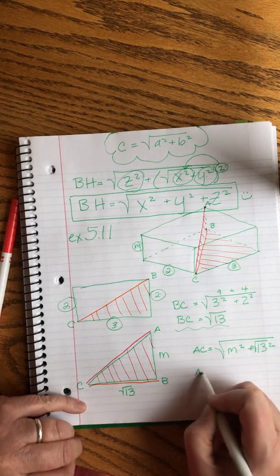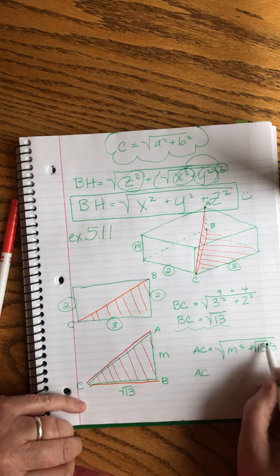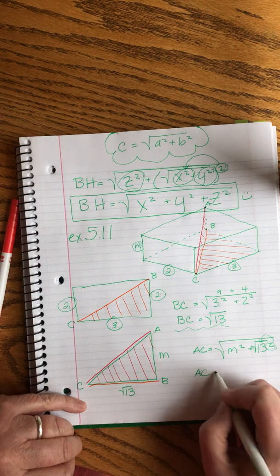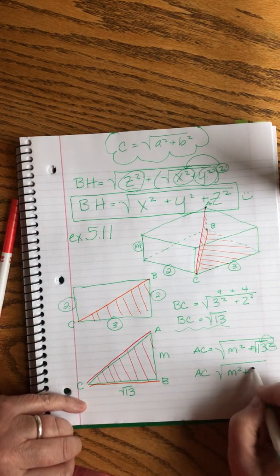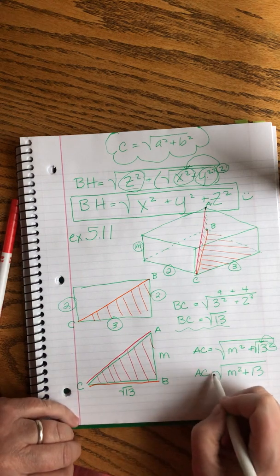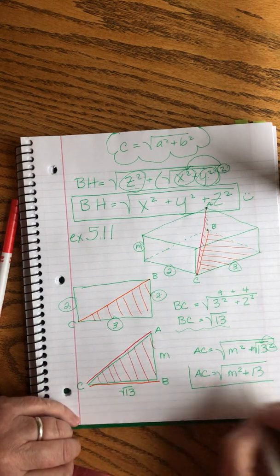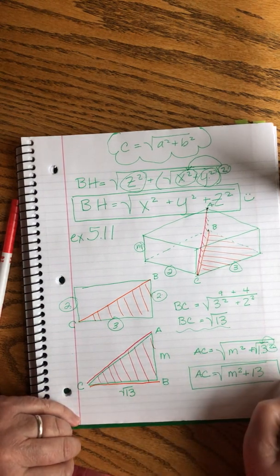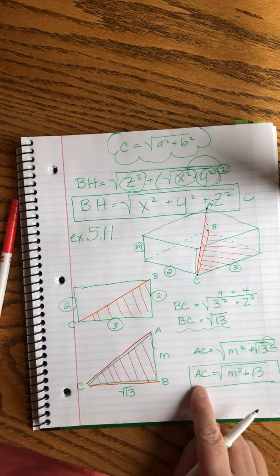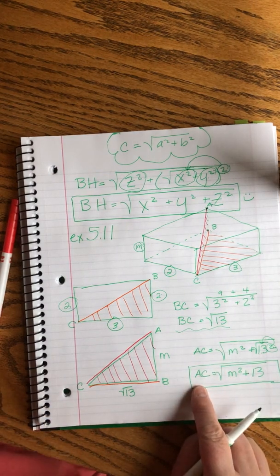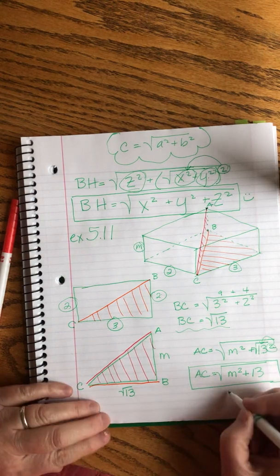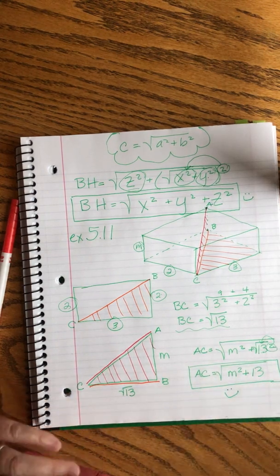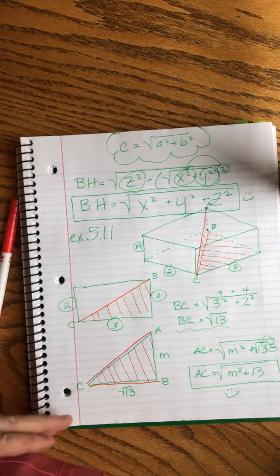So these two, again, cancel each other, and we get the square root of M squared plus 13 is the length of AC. Let me check and make sure I got it right. 13 plus M squared. Yes, I wrote it in the opposite order, but it's addition, so order doesn't matter. Yay!